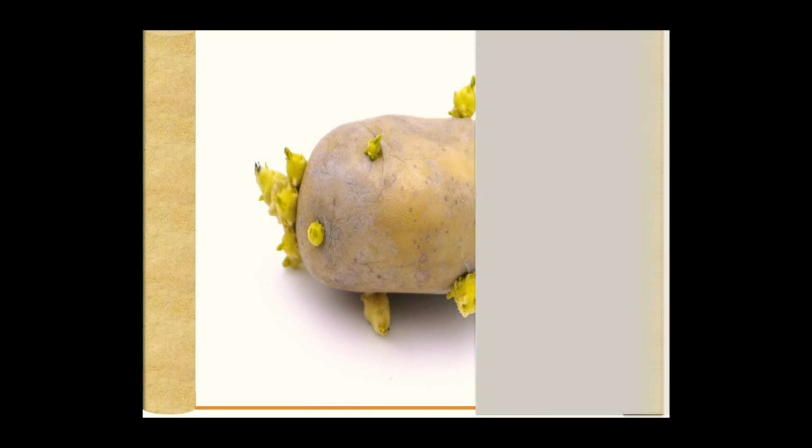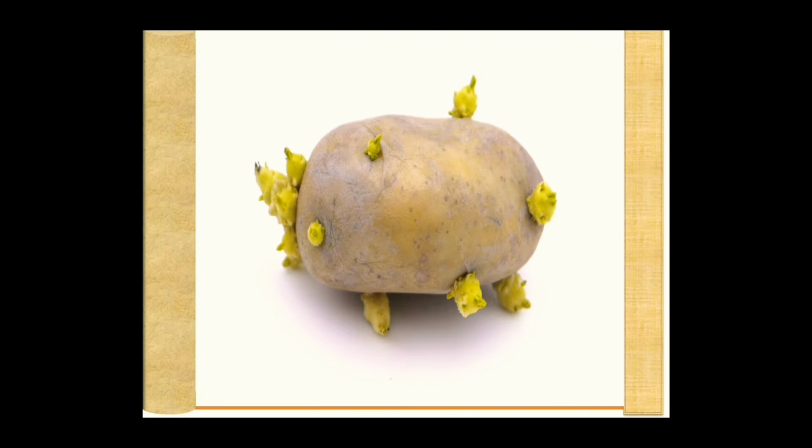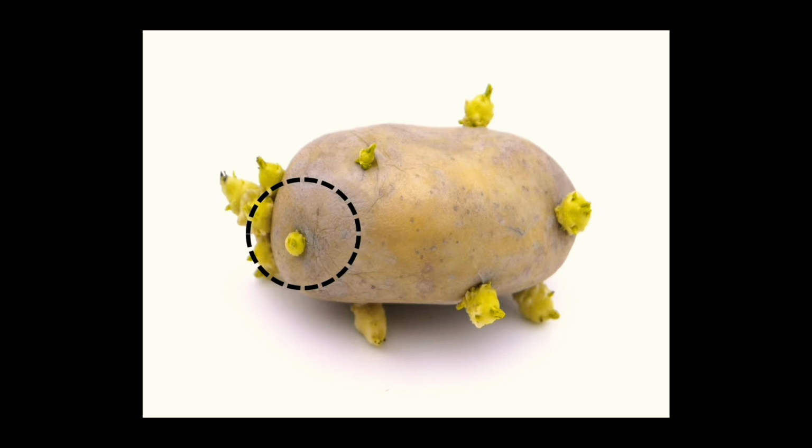This is a sample of potato with buds. Now you can look at the picture carefully. There are some yellow structures which are coming out from the potato. If you look at it carefully, you can see the circled one. So now I have zoomed it. You can see it. Now what did you observe on the potatoes?